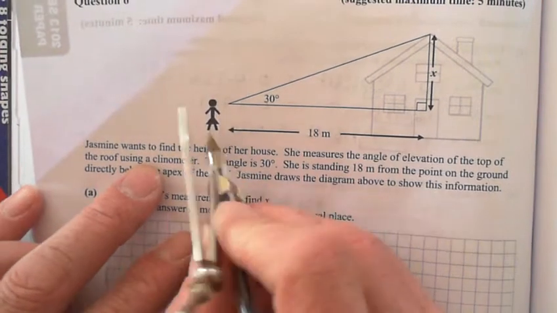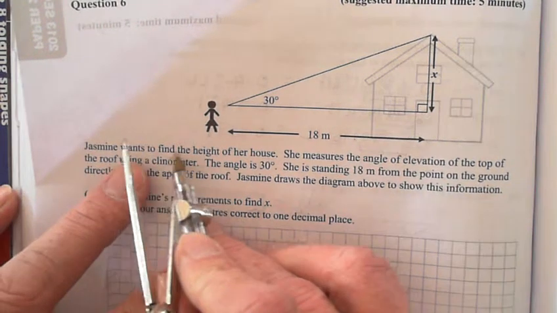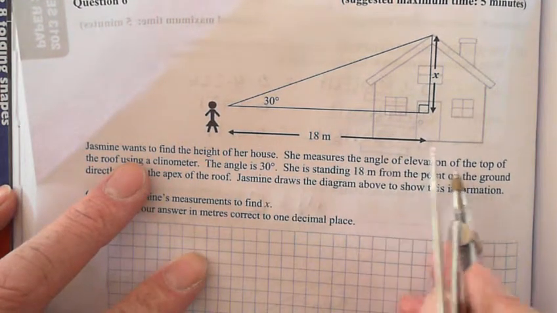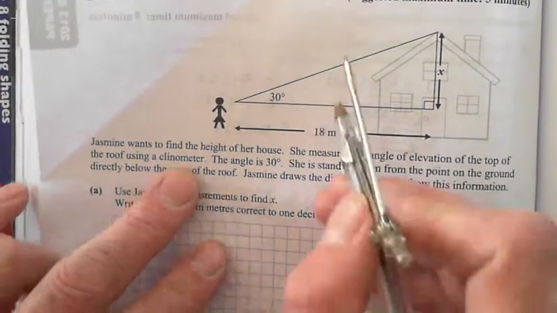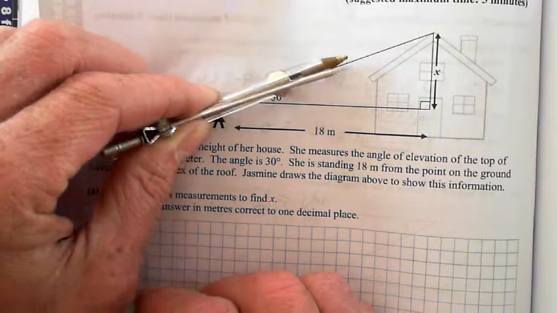Right, this is Jasmine standing there, wearing a dress. Jasmine wants to find the height of her house. She measures the angle of elevation at the top of the roof. The angle of elevation is this angle here. See that angle there? An angle of elevation, that's 30 degrees.